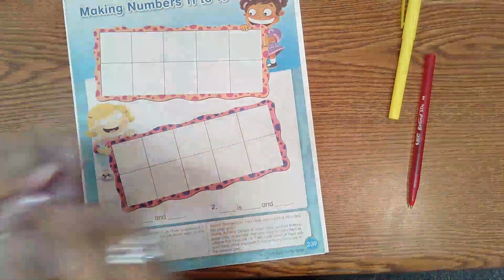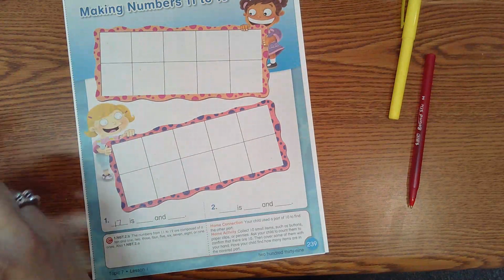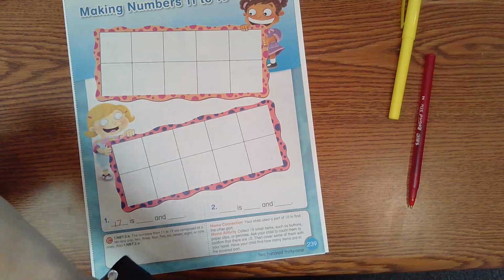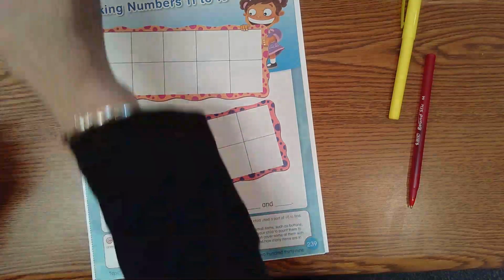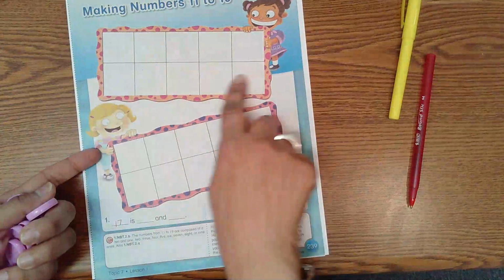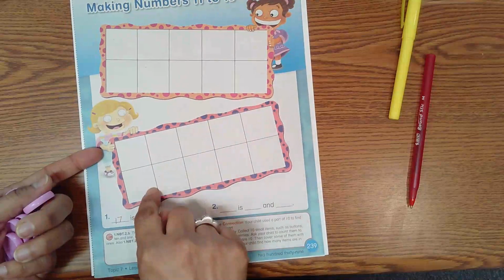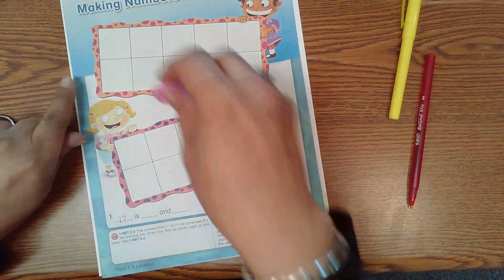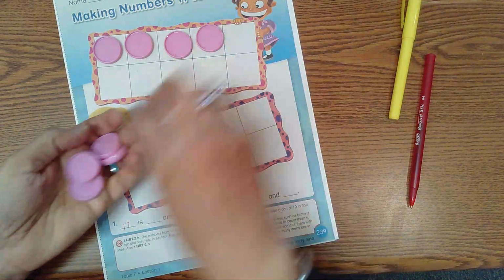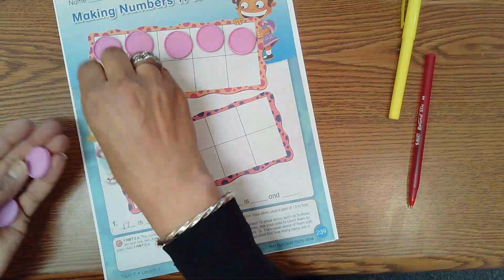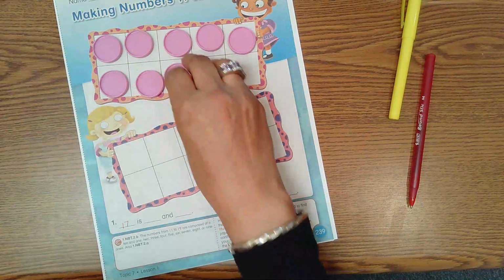So here are my counters. I'm going to fill the 10 frame, then I put the leftover, or what's left, over here. So first I'm going to make 10. I know that the first row is 5 and the second row is 5, my doubles, 5 plus 5 equals 10.